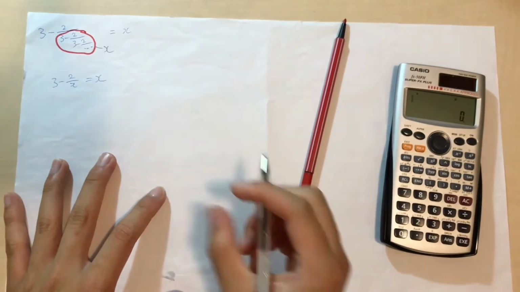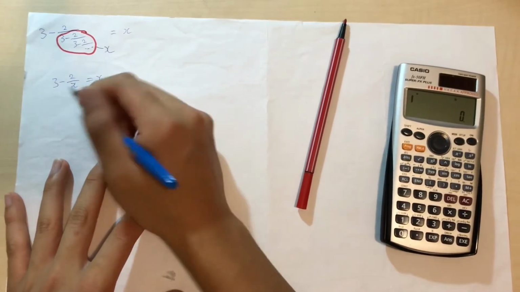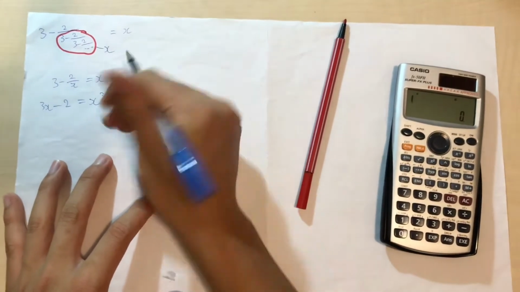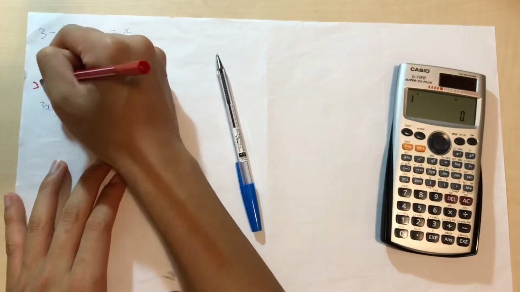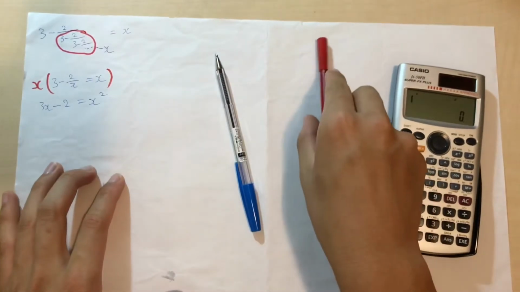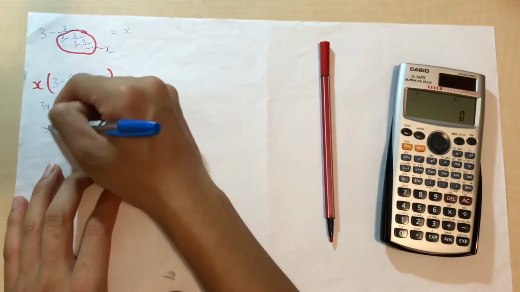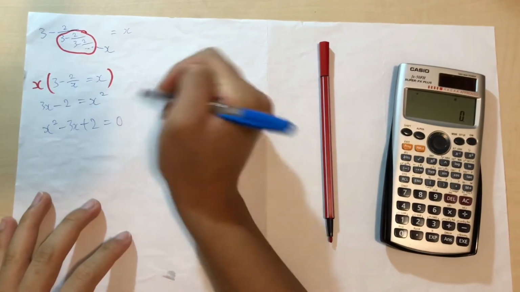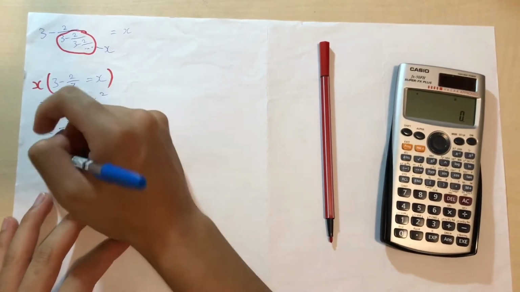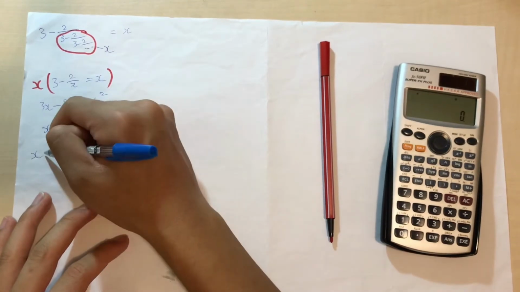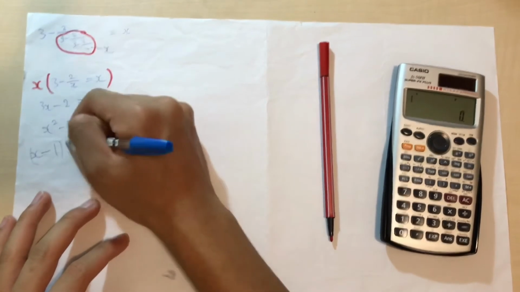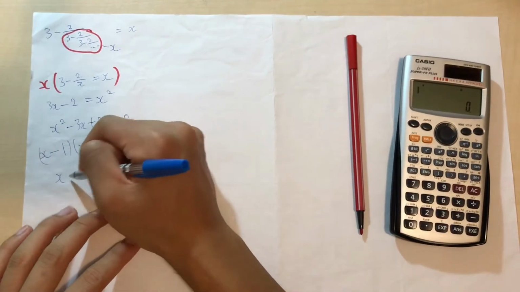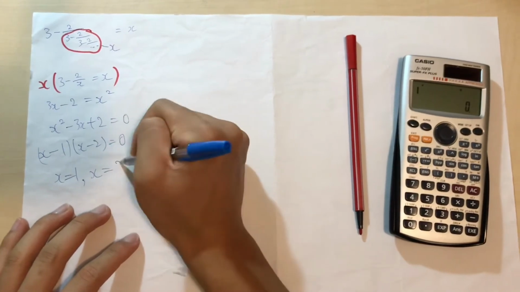A simple quadratic where we multiply everything by x, we get something like this. Let me write that down for you. We multiply everything by x, and then we move everything to the same side. We end up getting this, and this is a simple quadratic which is factorable. It is a factorable trinomial, which can be (x minus 1)(x minus 2) equal to 0. So what it means is x can be 1 or x can be 2.